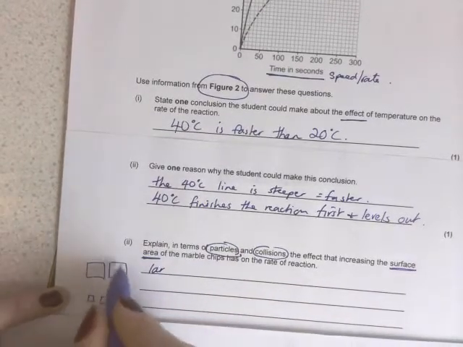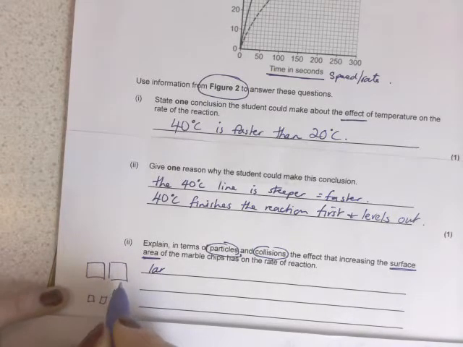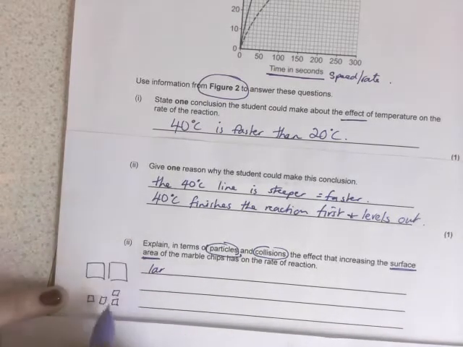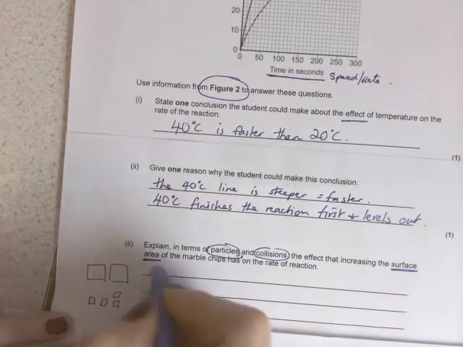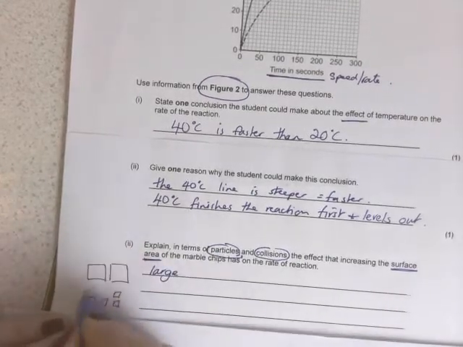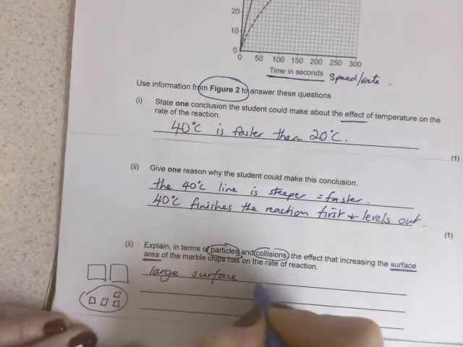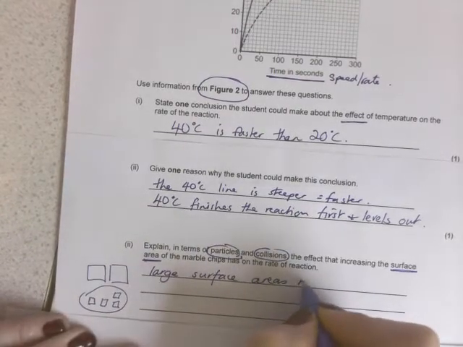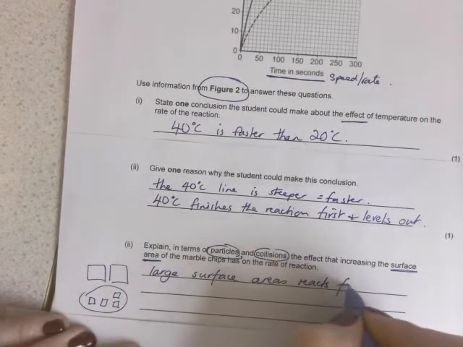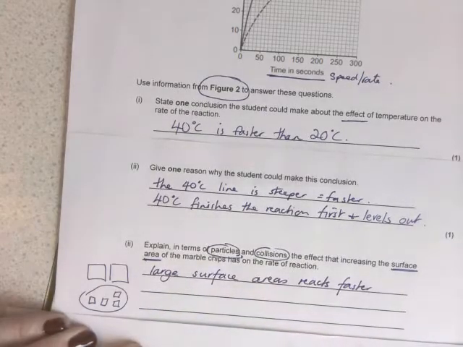These are large chunks, but they've got a small surface area. These are small chunks, but they've got a large surface area. So a large surface area reacts faster. That's how it would affect it.